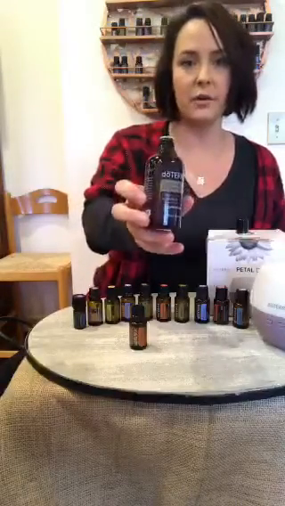Now, a few little safety precautions. If you have sensitive skin or if you've never used essential oils before, you're going to make sure that you dilute the oil with a carrier oil. A carrier oil is coconut oil, olive oil, almond oil.